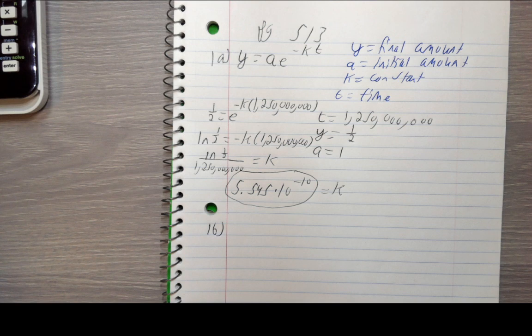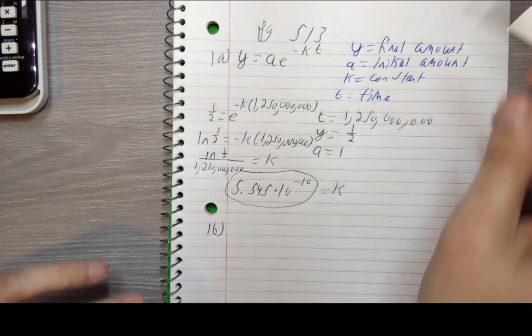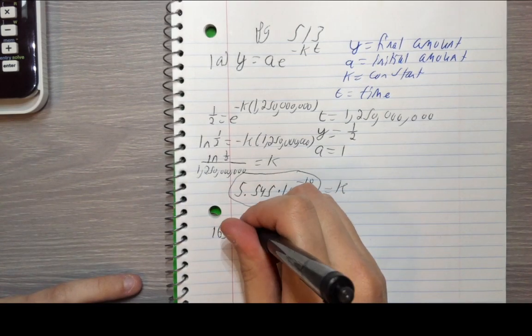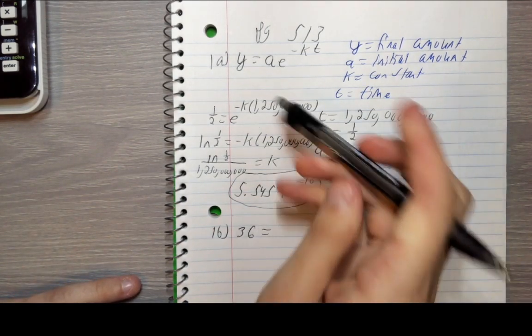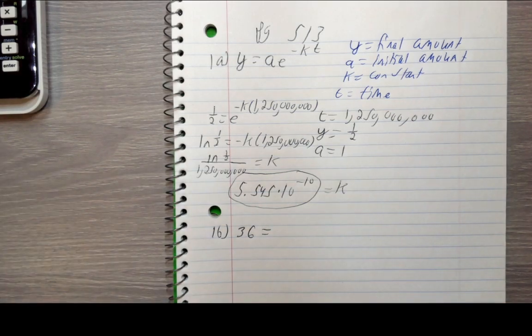But to start on B, the only difference is now we're given what the current weight is. Okay, so let's keep going, Damon. Keep following along. So 1B, now it's saying a specimen currently contains 36 milligrams, which means my final amount, which is today, is currently 36 milligrams. So Y is now going to be 36. It says, how long will it take the specimen to decay to only 15 milligrams?